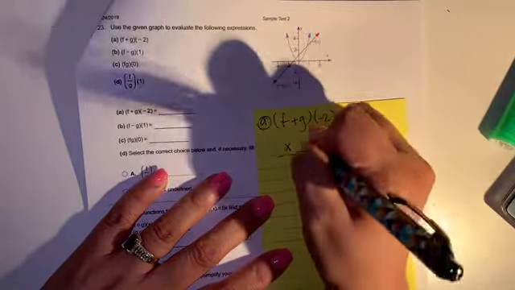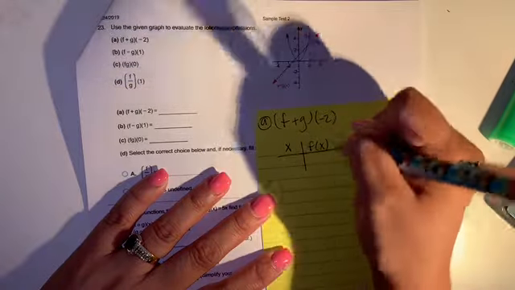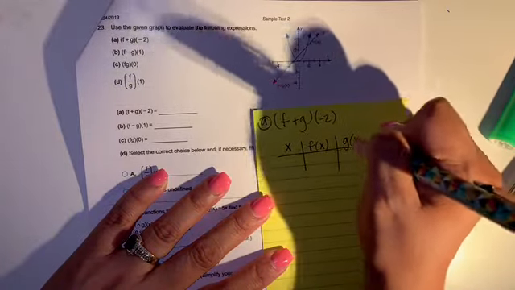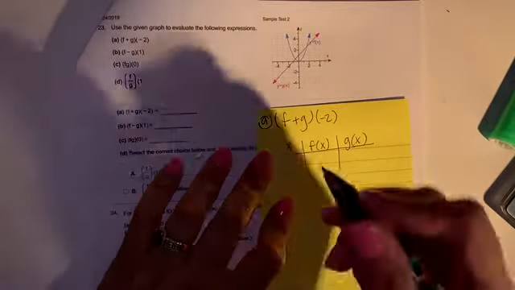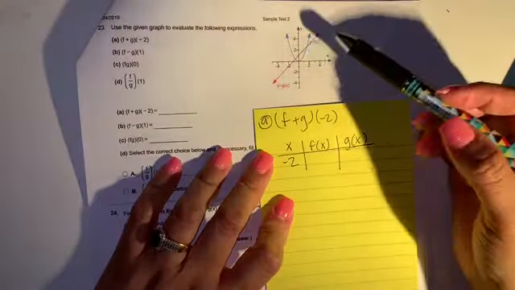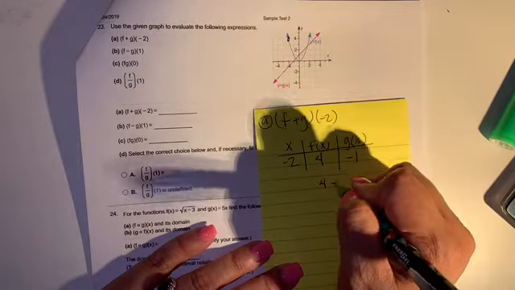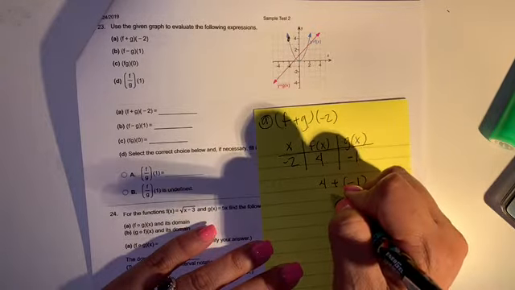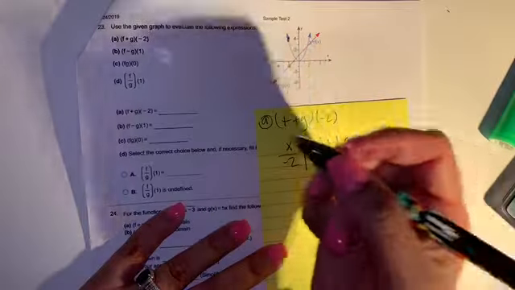So x, f of x, and g of x. At negative 2, f of x is 4. And then at negative 2, g of x is negative 1. So we're going to add f plus g. So 4 plus negative 1 is 3. So the answer is 3.